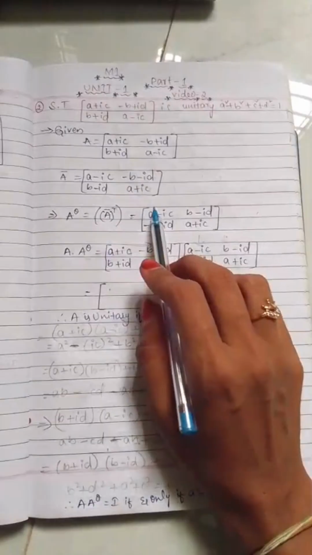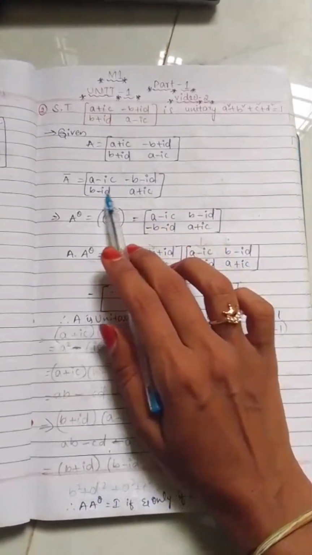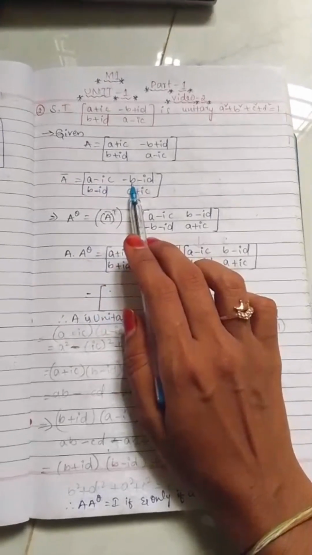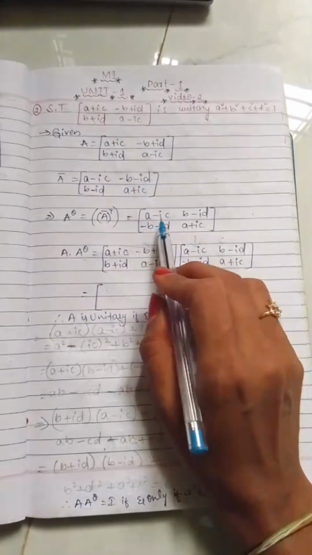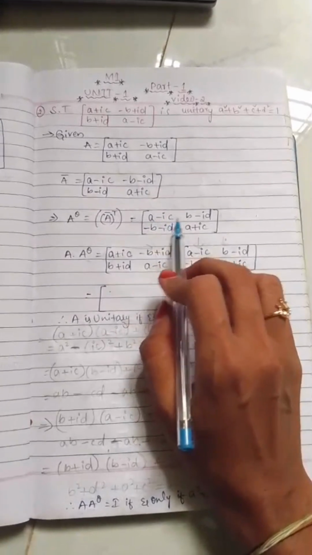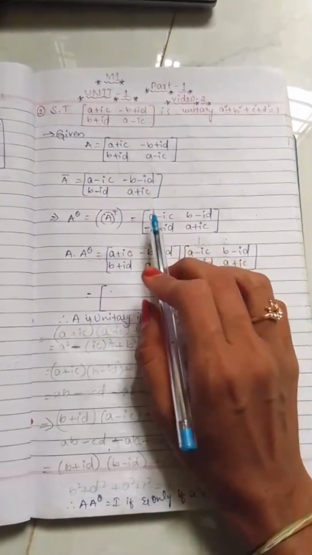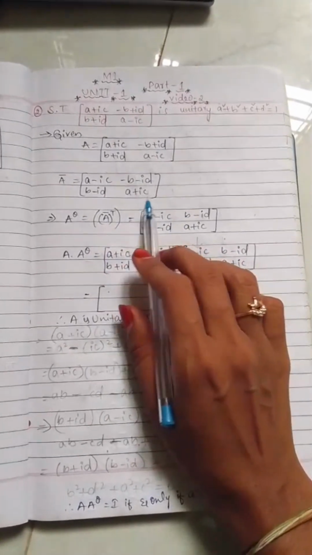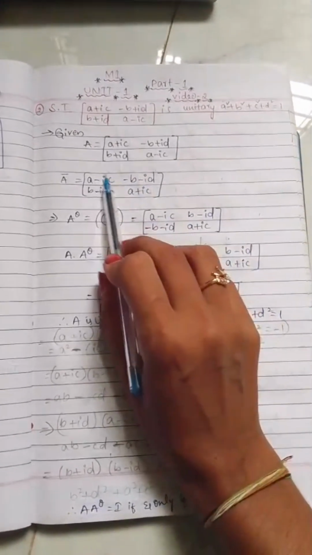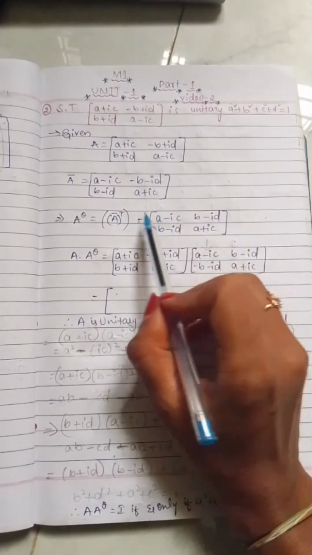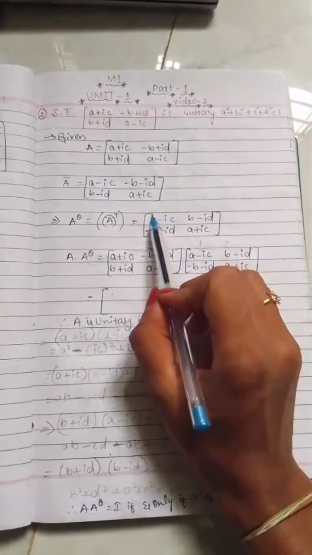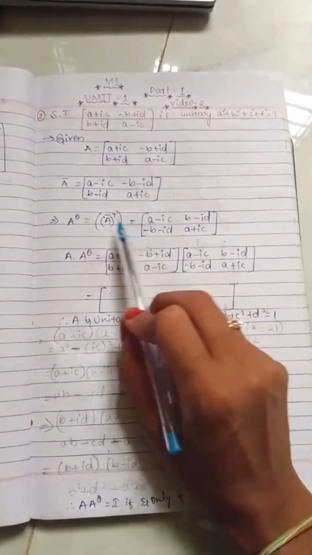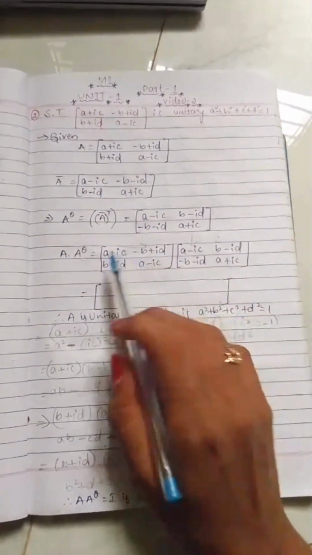The rows will become columns, and again one more row will become the column. a - ic, -b - id will be like this. a - ic, take this here, take this one here. b - id will be here, a + ic will be here. Means the rows will become columns here. Got it? First row will be first column, second row will be second column. This is the transpose of this A inverse.